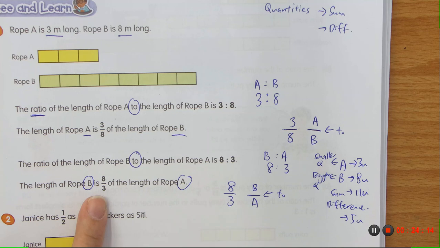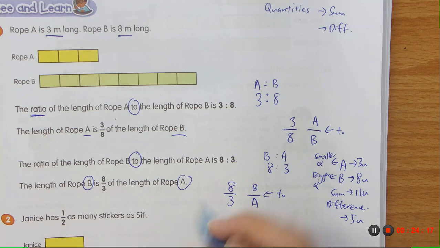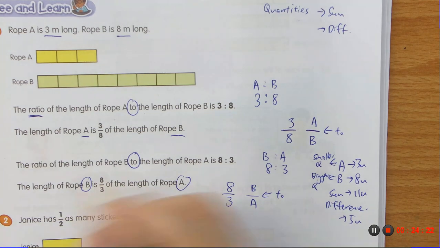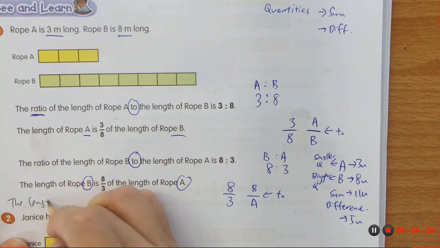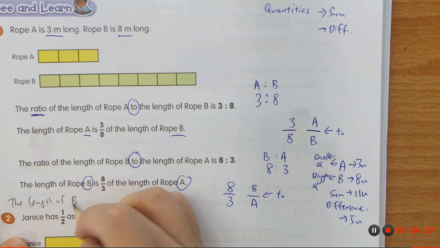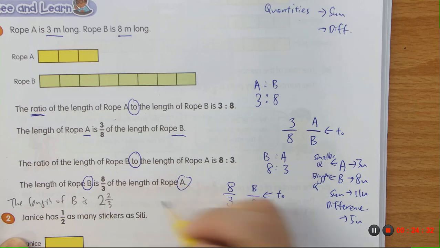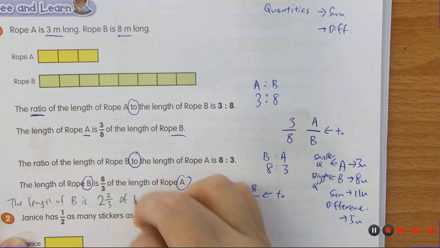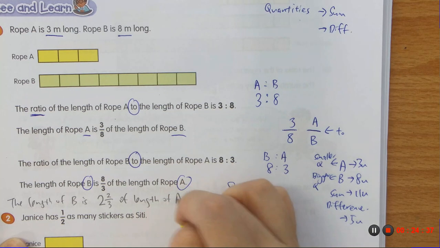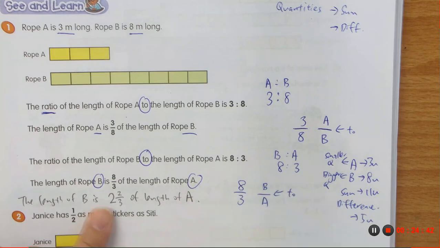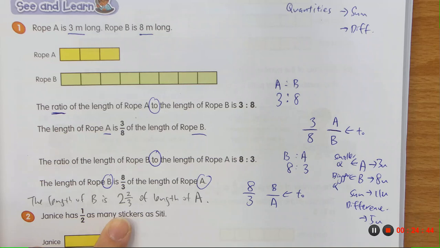But if really the question becomes, if I say the length of rope B is 2 2/3 of the length of A, is it acceptable? Like mixed number, like Skylar say, is it acceptable? Yes, actually. But it's very difficult to understand this.